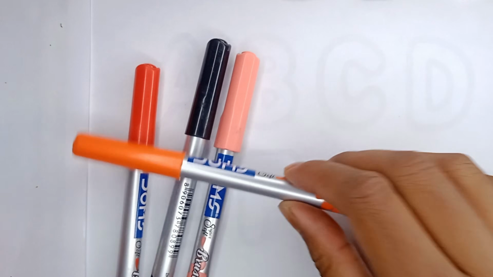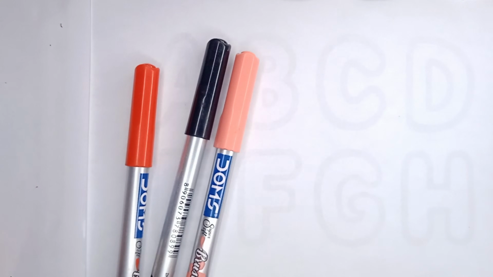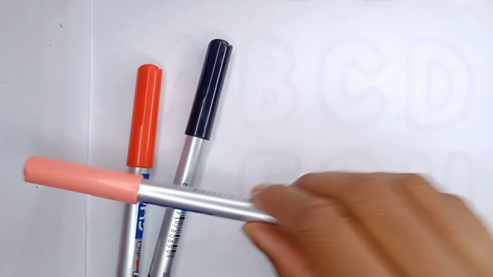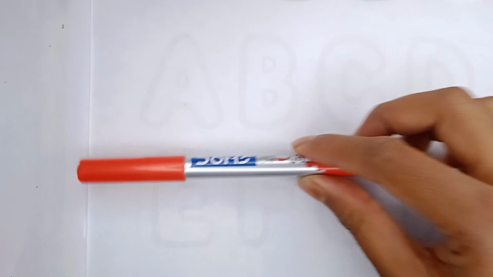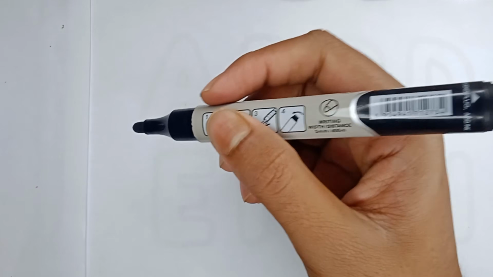Blue color, orange color, pink color, black color, red color. So let's go kids.